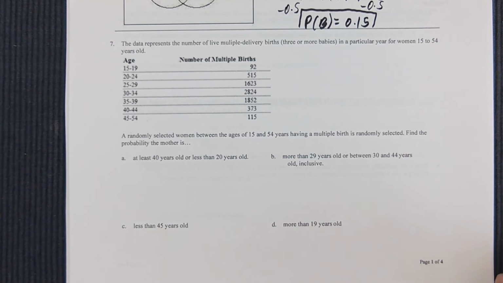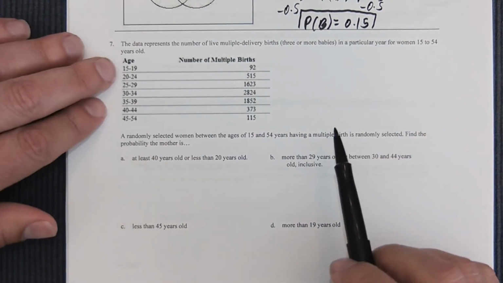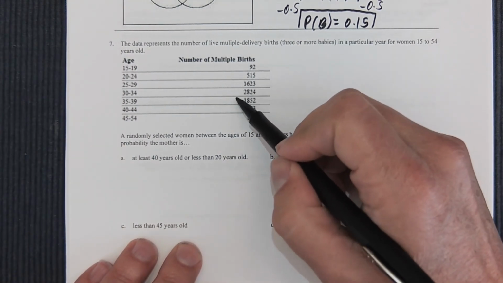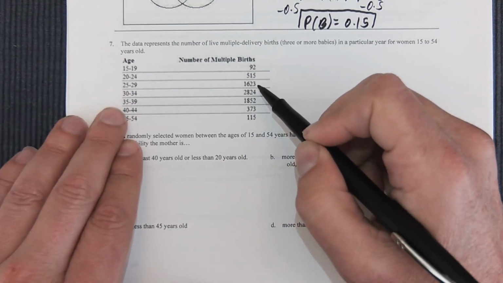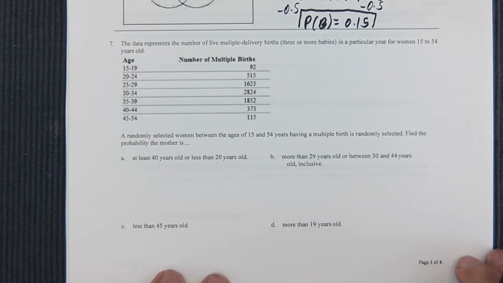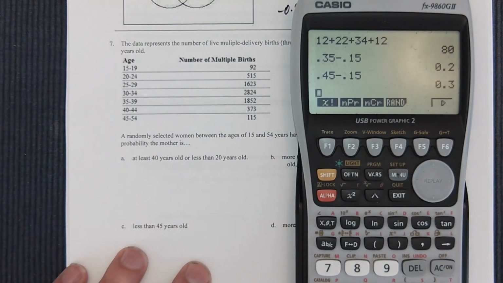All right, so here we have data. We have total number of births of ages from 15 to 54. I want to point something out here. Can you see that the majority of multiple births are from the age group of about 25 to 39? That's capturing the vast majority of these women. So first off, I need a total.